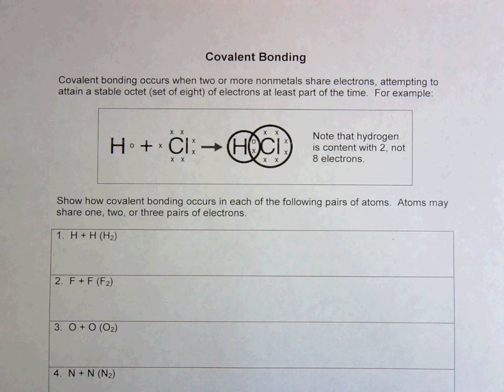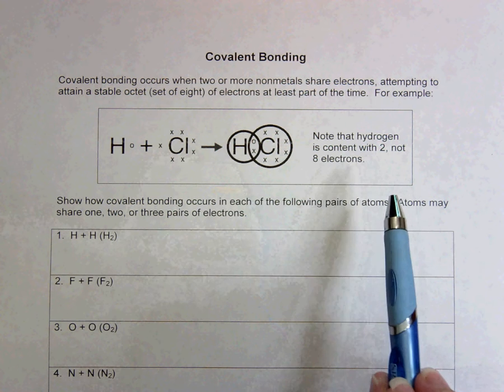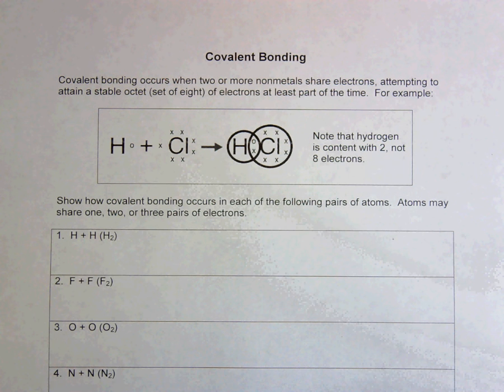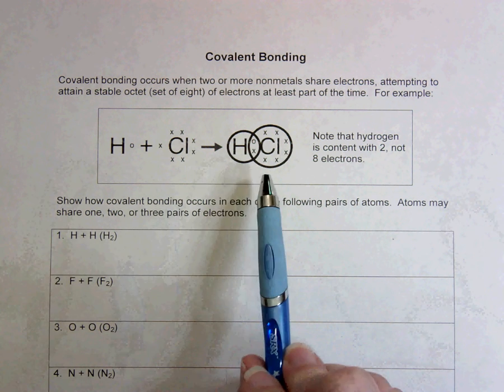Covalent bonding. For this worksheet, you're going to make drawings just like the example here, and there are more examples in your reading, which I'm going to go through with you right now so that you see what it is that you're supposed to do. Let me go over this one real quick.